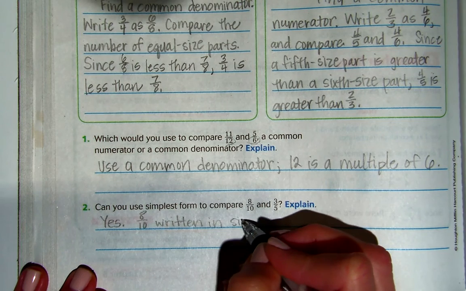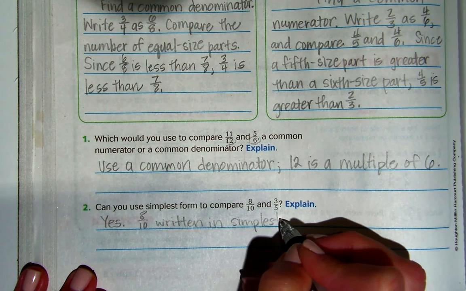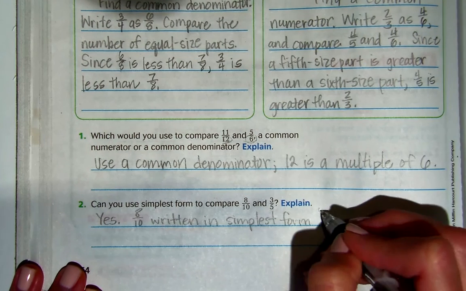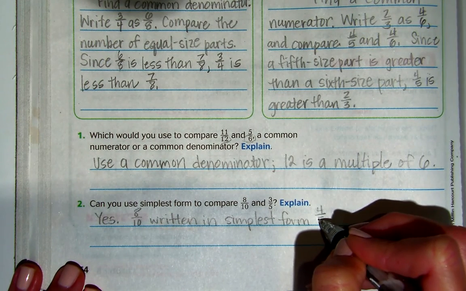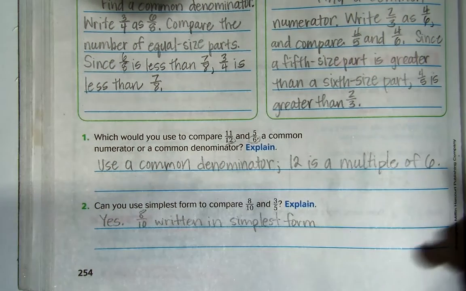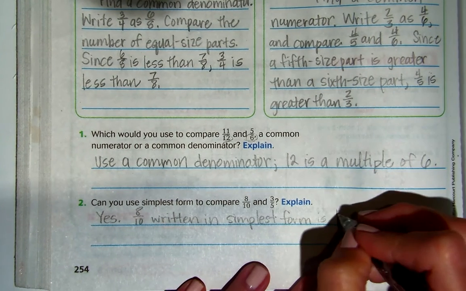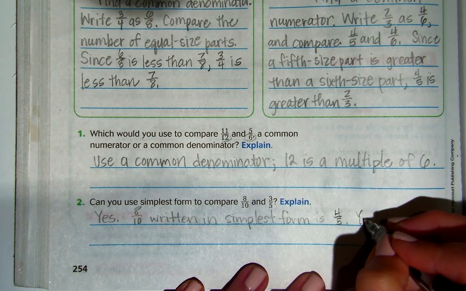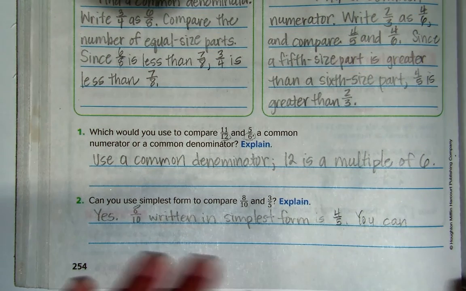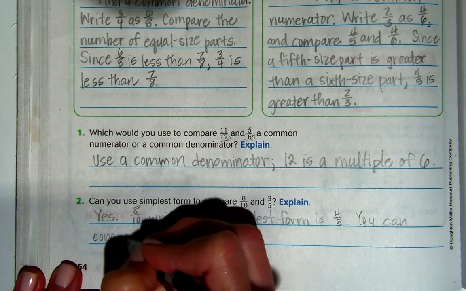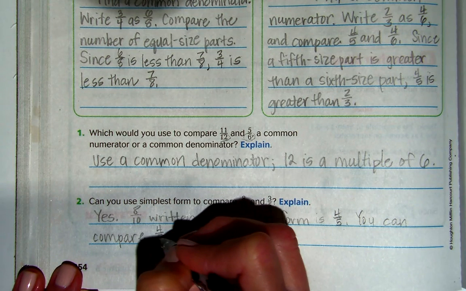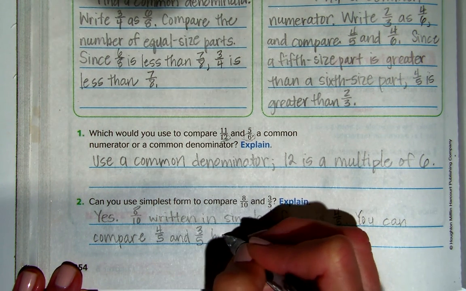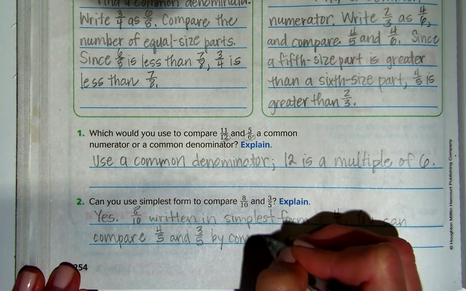We didn't spend a lot of time on this, so it's okay if you're still a little fuzzy on this. 8/10 written in simplest form is 4/5. You can compare four-fifths and 3/5 by comparing numerators.